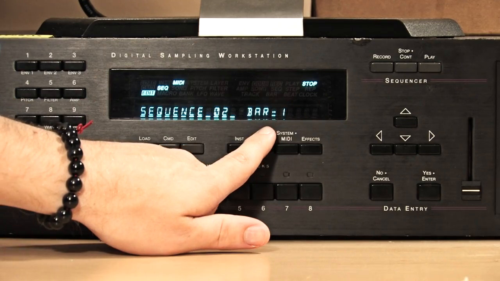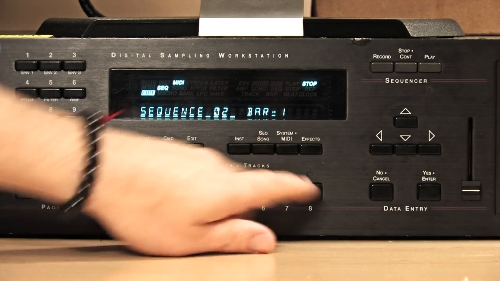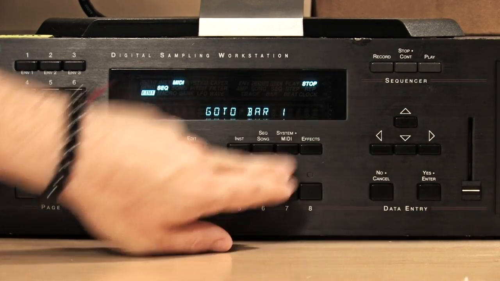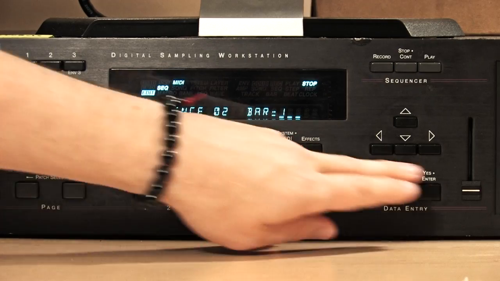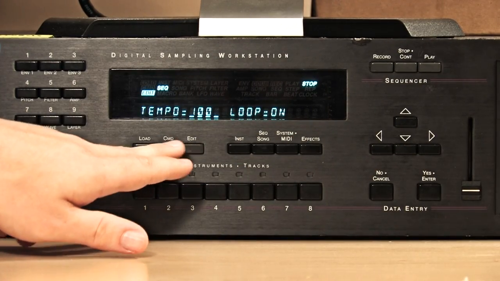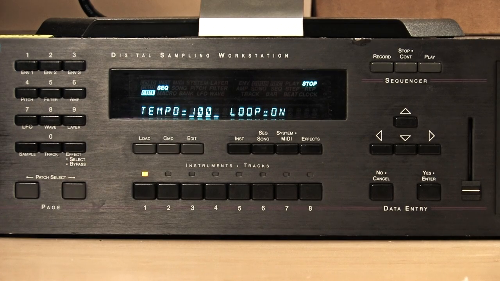Okay, so this is telling us we're going to be recording to sequence 2. There's only one bar as of now. You can't change that. That's just a readout. So there's one bar in the sequence. Tempo, we need to set that. Even though we can alter that later, the tempo is going to define the click track. So that's our initial tempo.